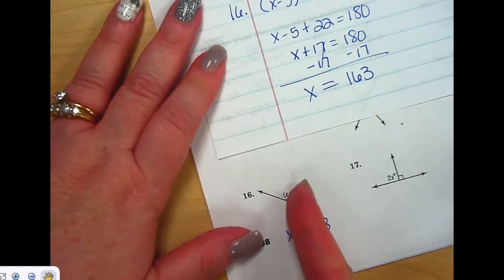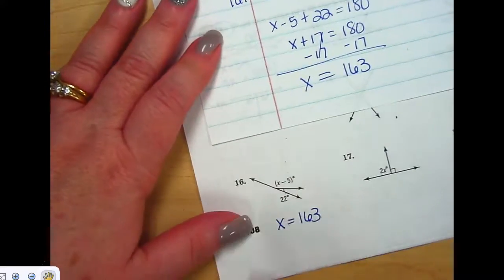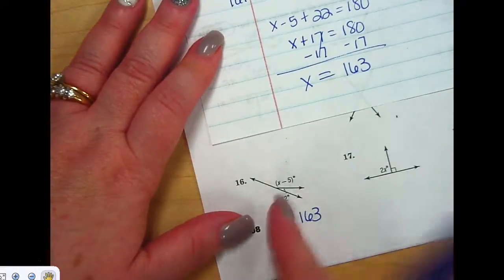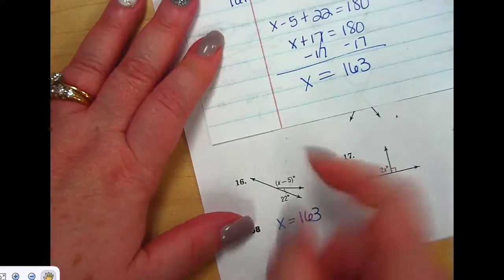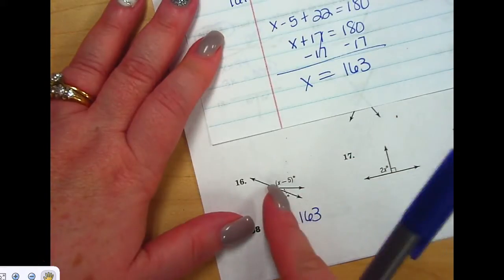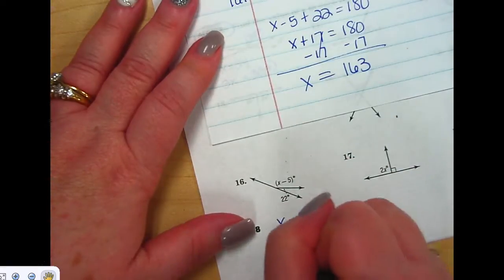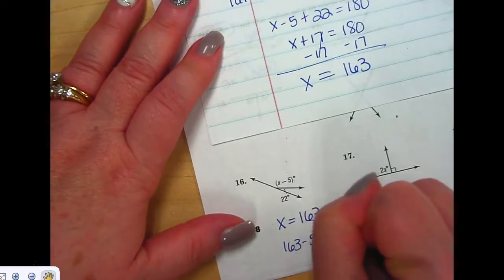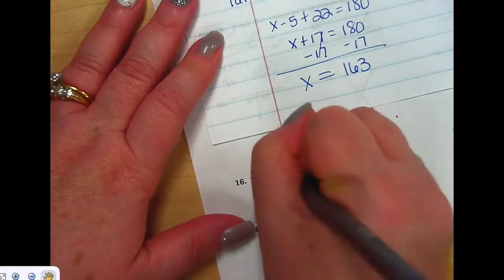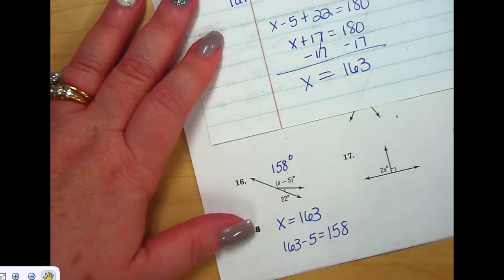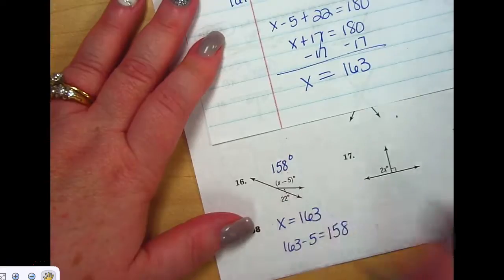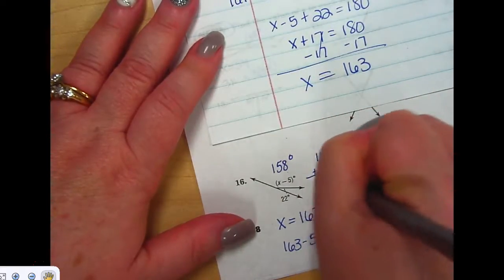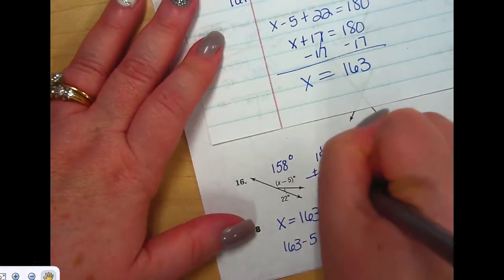So what would the measure of this angle be? 158. I have to use substitution. X minus 5 and x is 163. So 163 minus 5 equals 158. That makes the measure of this 158 degrees. And then I can double check: 158 plus 22, 180 degrees.